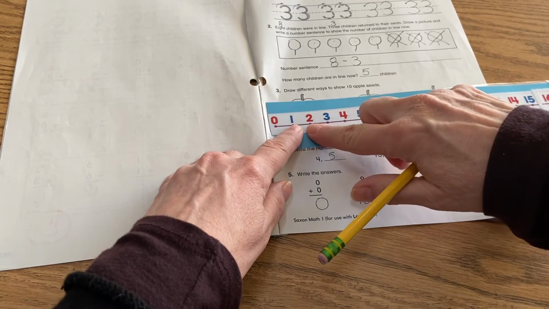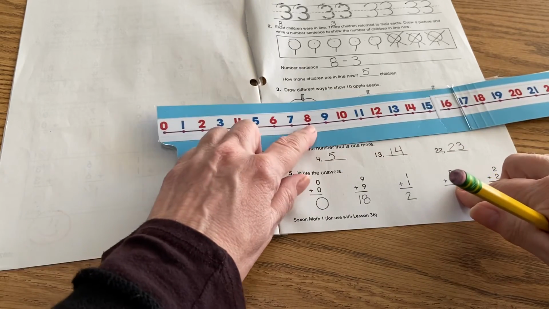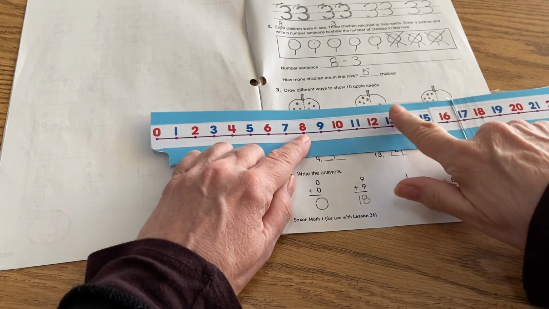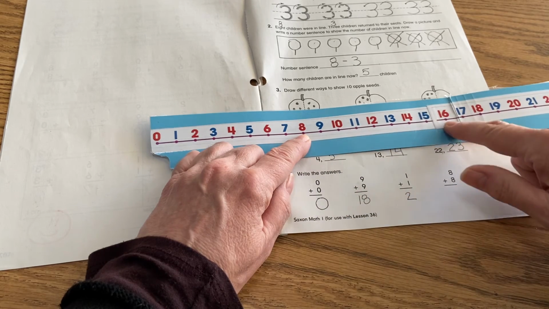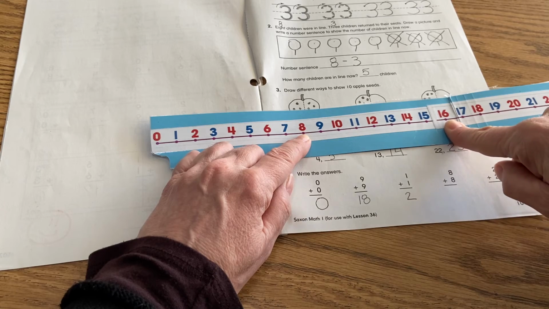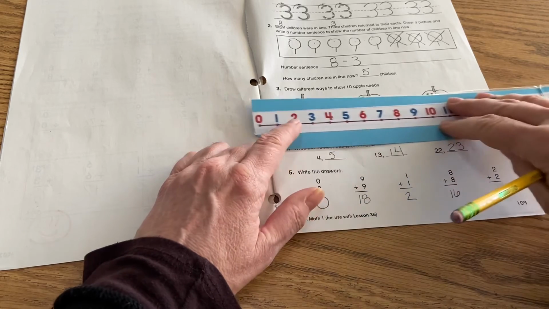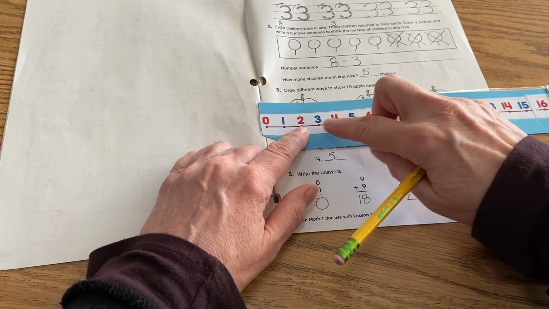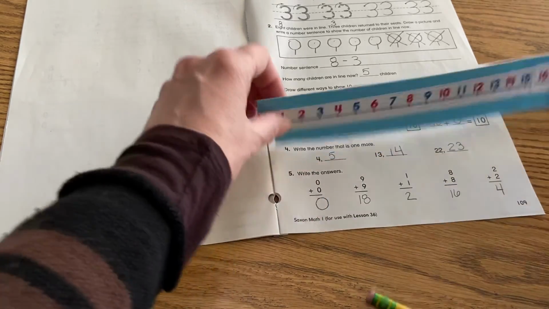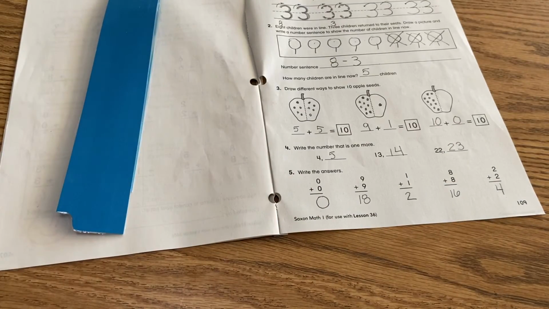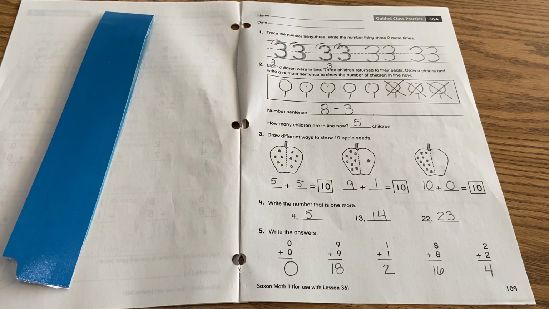1 plus 1 is 2. Let's do our 8 plus 8. One finger here, my other finger's here. I'm going to count over 8 spaces. 1, 2, 3, 4, 5, 6, 7, 8. So 8 plus 8 is 16. Okay, so I'm going to write my 16 down here. And then my last one is 2 plus 2. 1, 2. So 2 plus 2 is 4. Okay, so we just proved that. So go ahead and check your work. Okay, make sure you got the same answers.